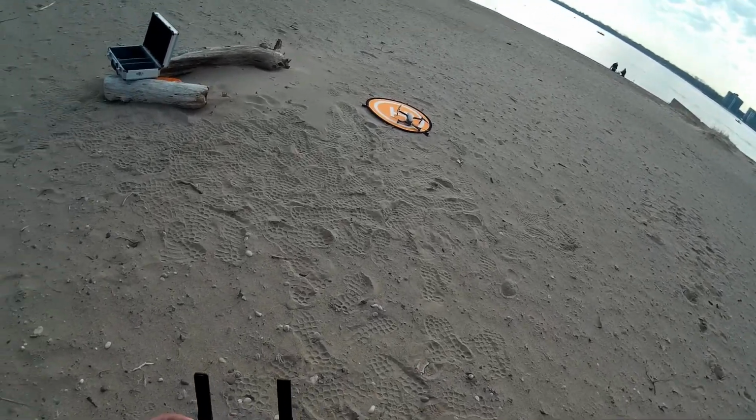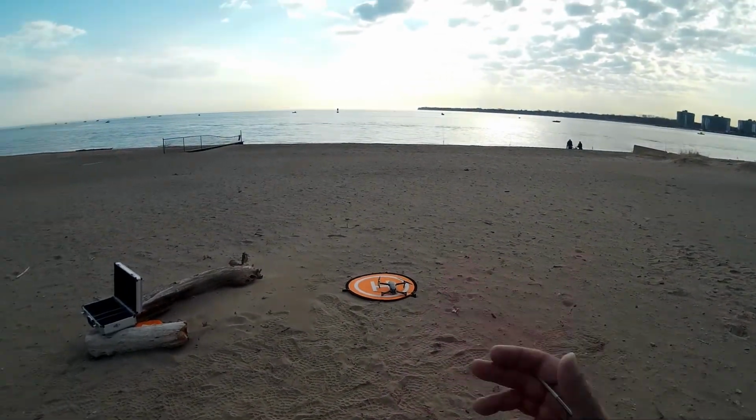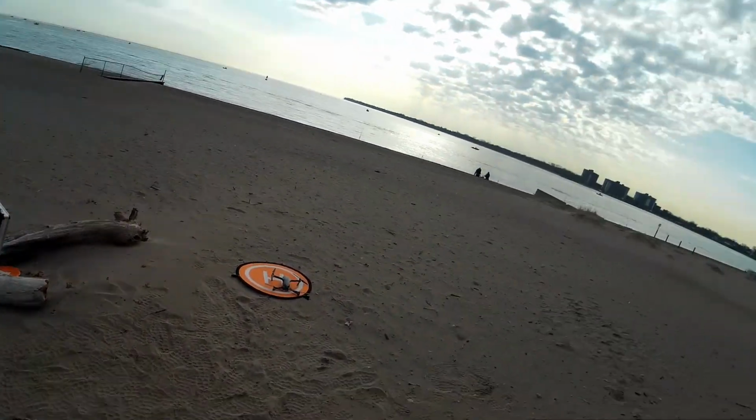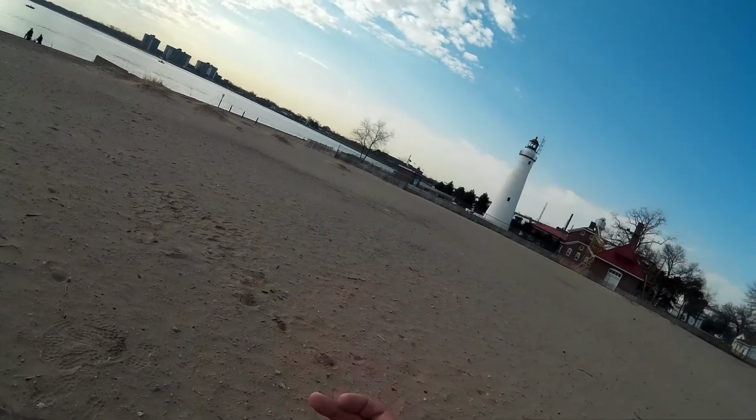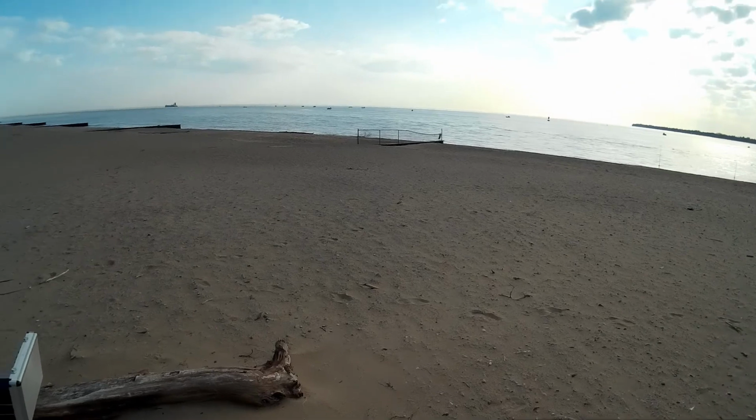Another beautiful flight of the Mavic at Lake Huron. Beautiful Saturday morning out here. Couldn't ask for a better flying day. Nice calm conditions.